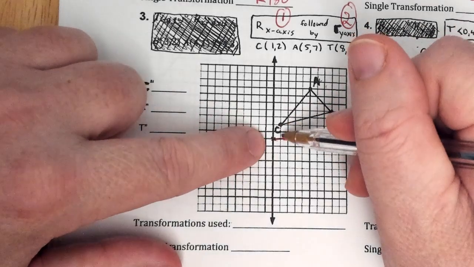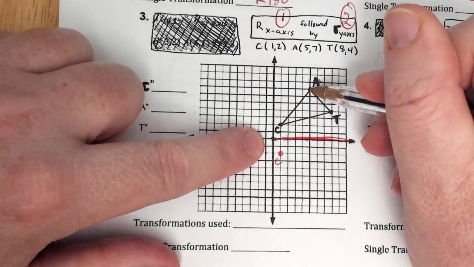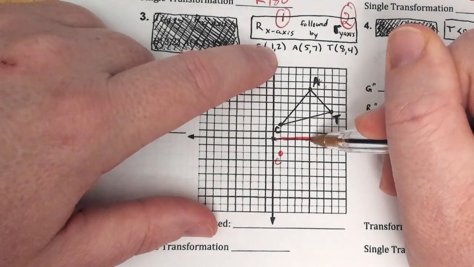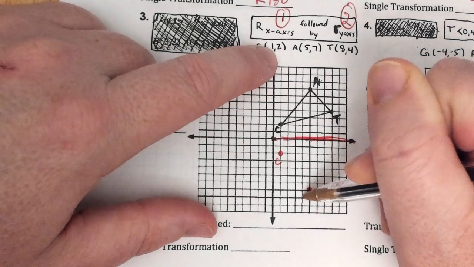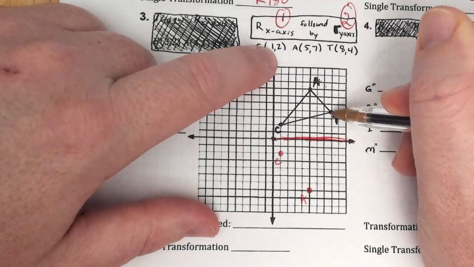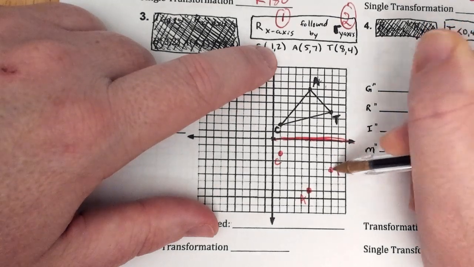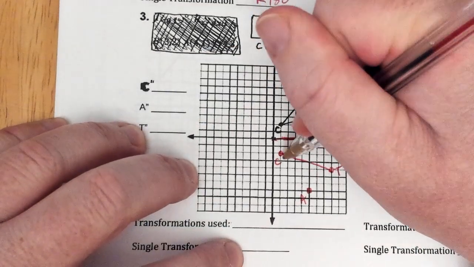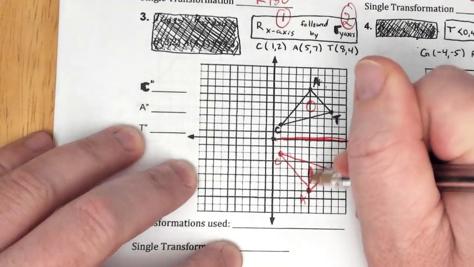All right, your C, that's 2 hops, so go 2 more hops. Your A, that is 7 hops, go 7 more hops. In your T, that is 4 hops, go 1, 2, 3, 4 more hops, and that is your T. So that's your original, and this is your first action.